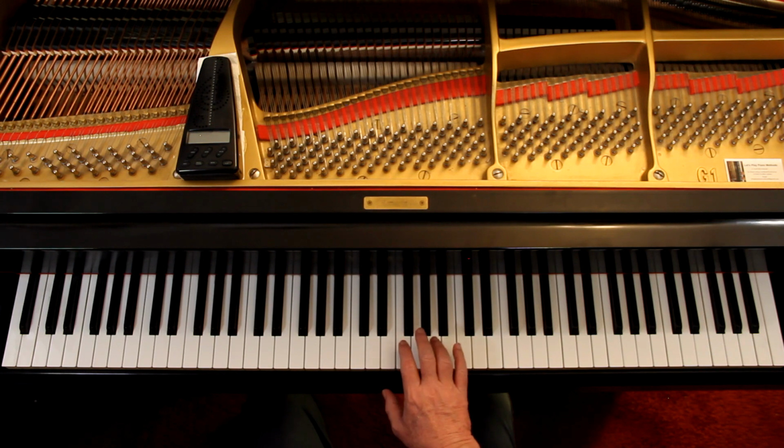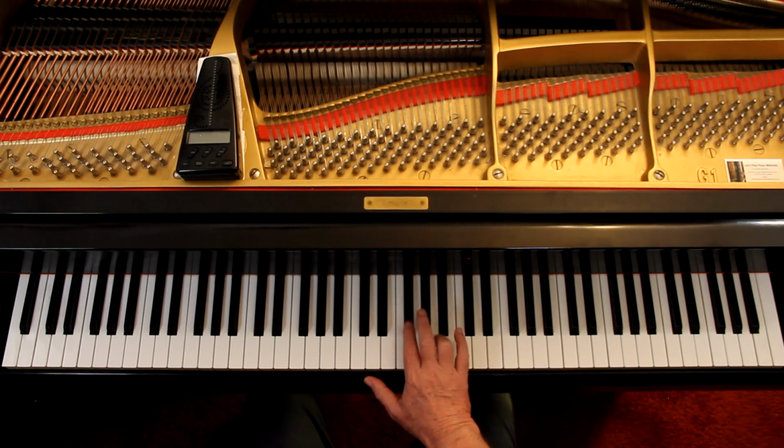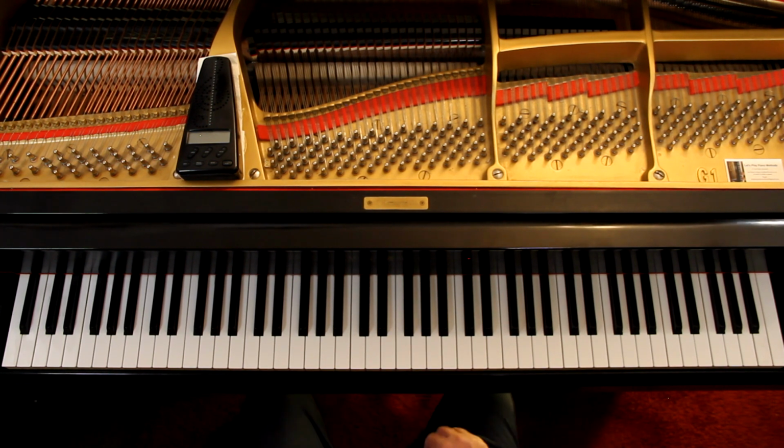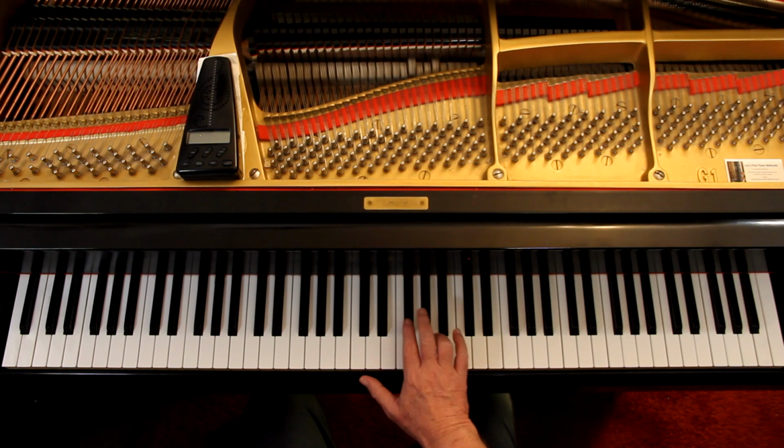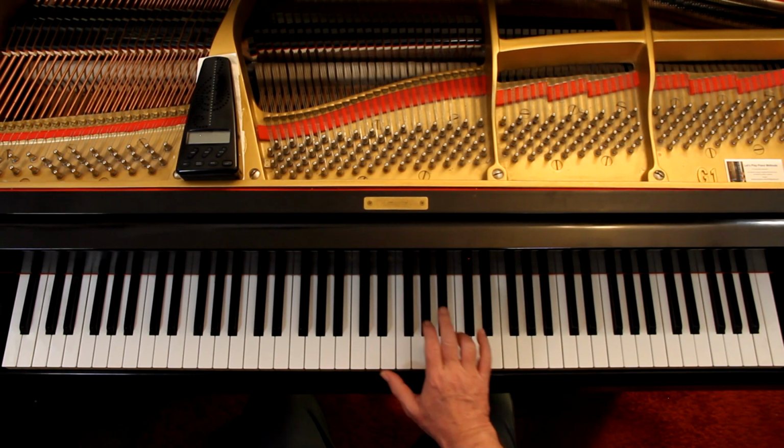Right hand first, we start 2 and 4 here. And remember the F sharp? It's in the key signature. So it's just quarter notes. 3. Oh, this is fun. And we're doing this for the first 2 lines. Third line, we come up here. They went 2 and 4 again.